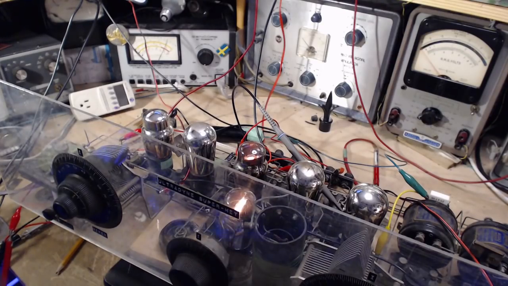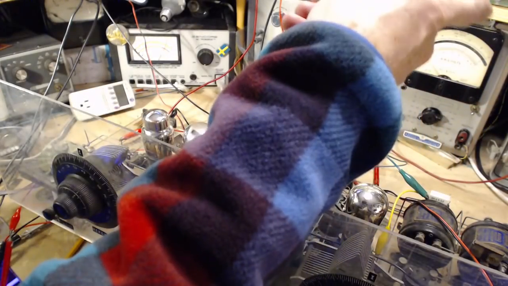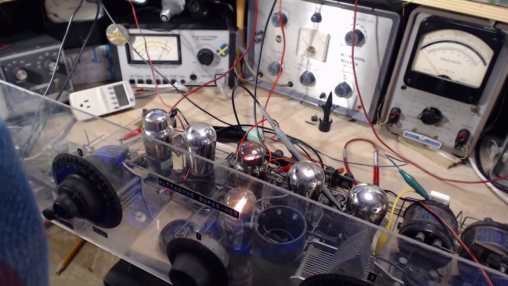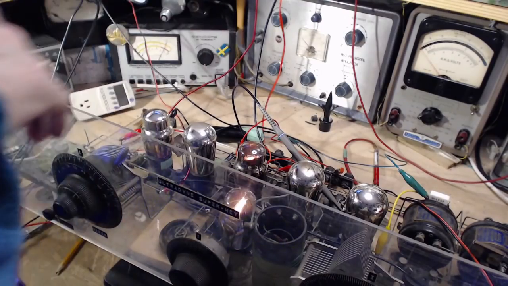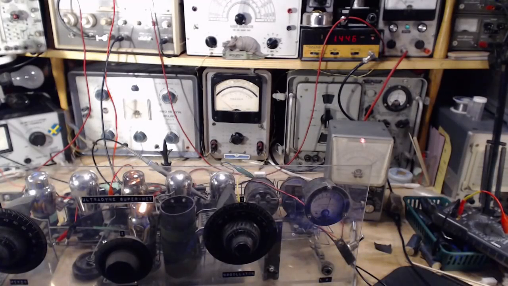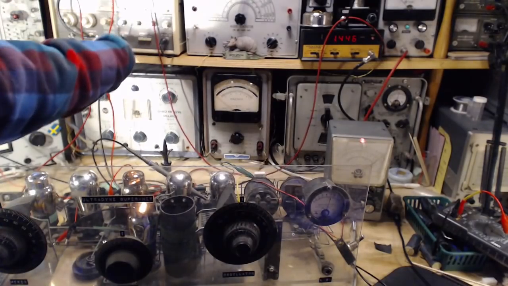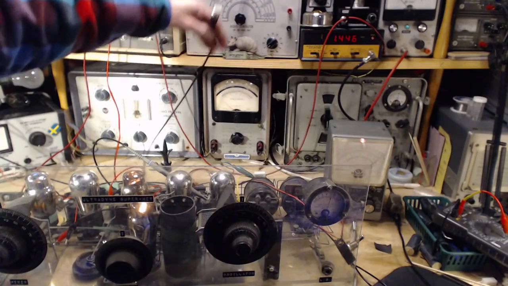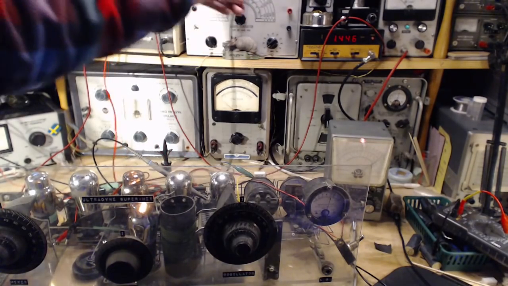So I think what I'll do is revert to the other signal generator because it's modulated. So we'll stop with the sweep and go with the fixed frequency and see what we get out of that. Okay, so all I have to do is transfer the input to the radio from this signal generator over to this one here.